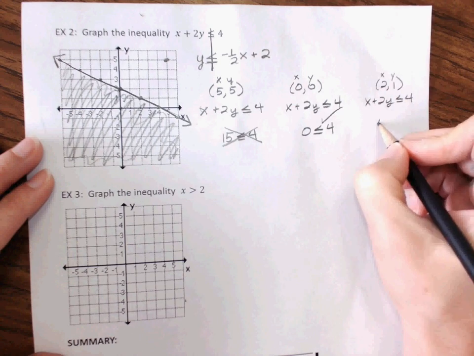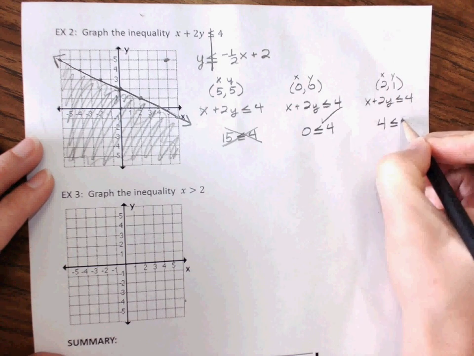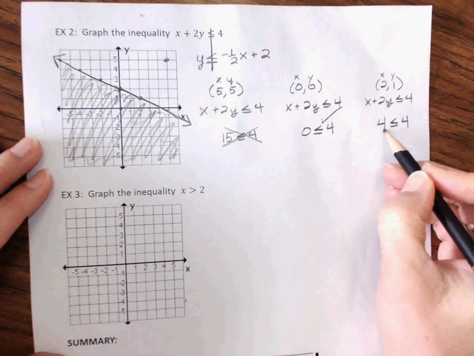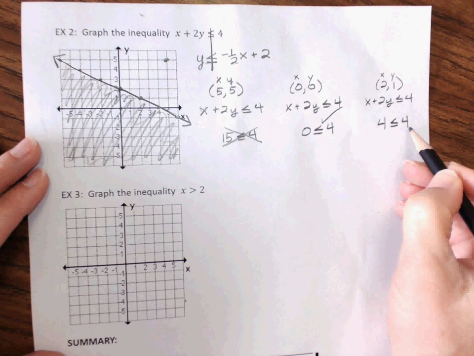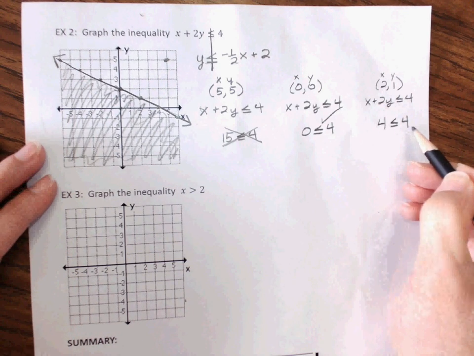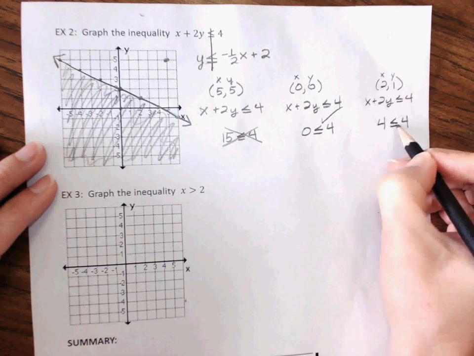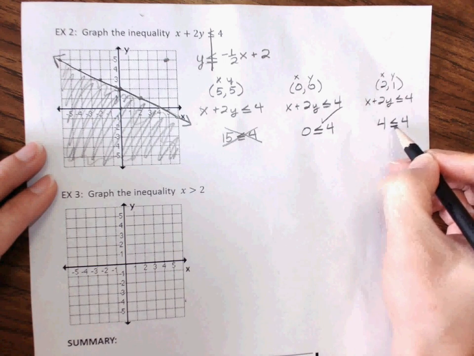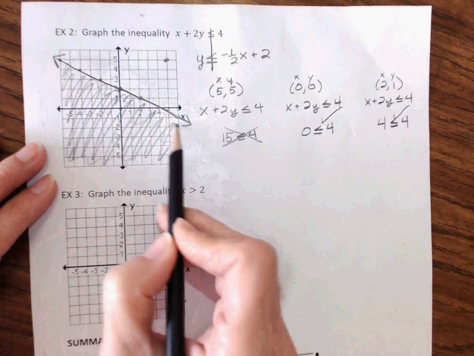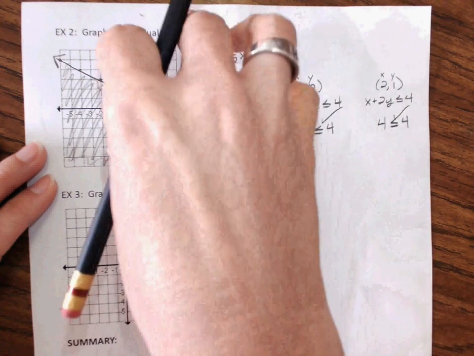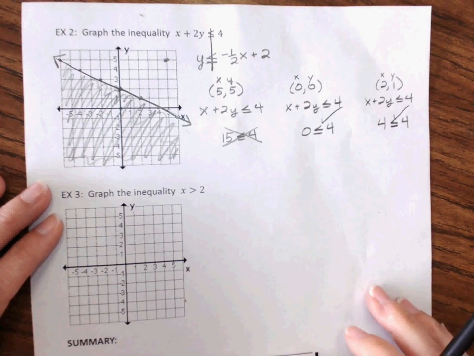Okay? You should have gotten 4 is less than or equal to 4. Now, is 4 less than or equal to 4? Yes, it is, because 4 is equal to 4. So is it less than or equal? Yes, it is, because it is equal. So my solid line is right, my shading is right. We've done that correctly. Okay?